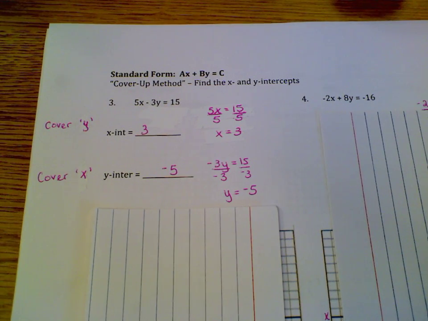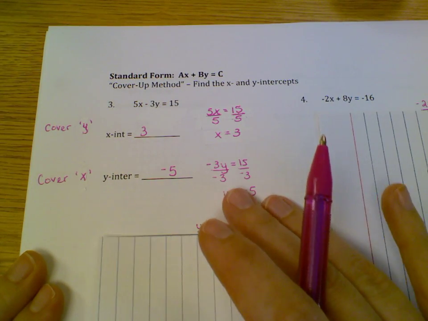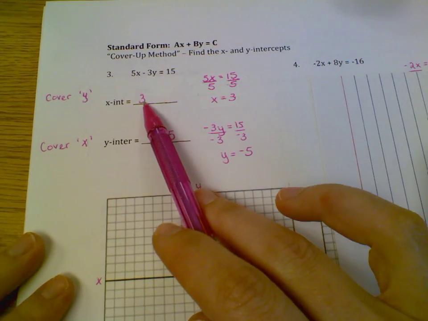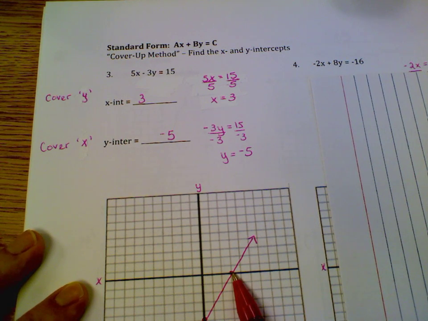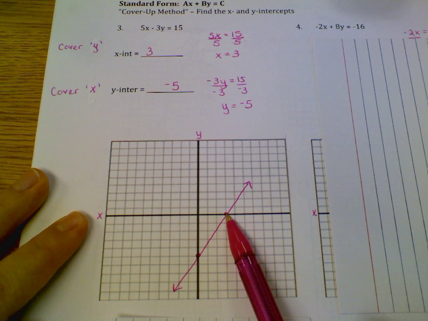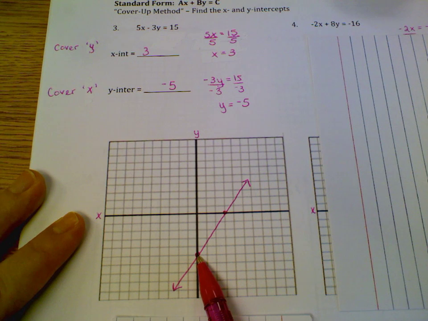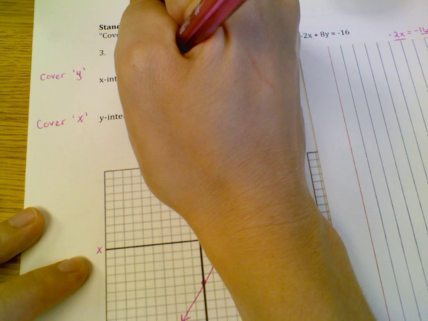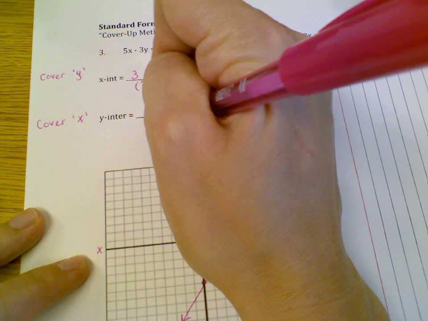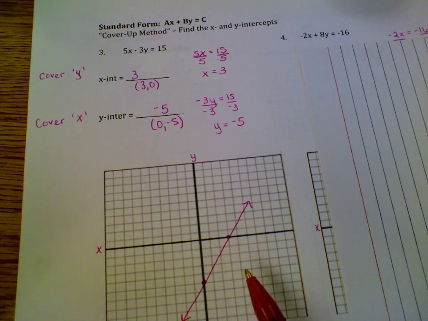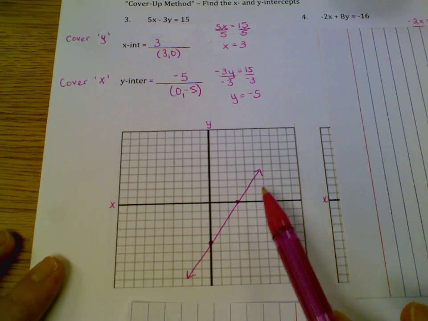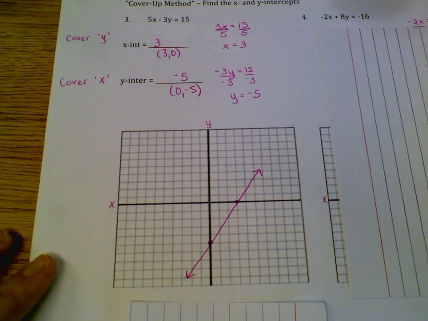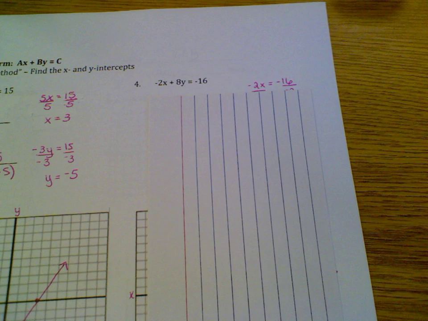So what we're going to do is plot the x-intercept on the x-axis, because that's where it intersects, and I'm going to plot the y-intercept on the y-axis because that's where it intersects. Then I'm going to draw a line through those. So remember, these are two separate points. This is the point (3, 0). This is the point (0, -5). So make sure you're drawing 2 points because that's how many I need in order to draw my line. Alright, see if you can do the cover method to graph standard form on the next one.